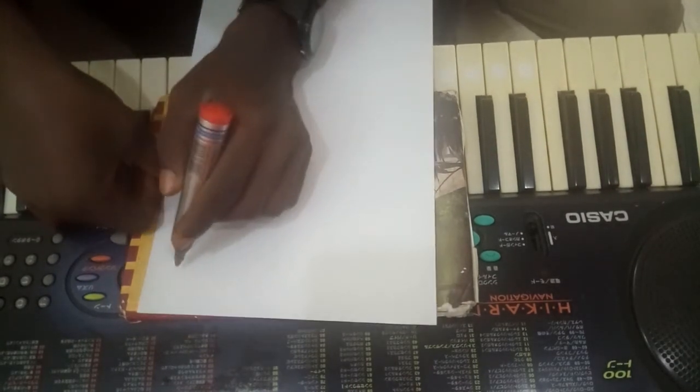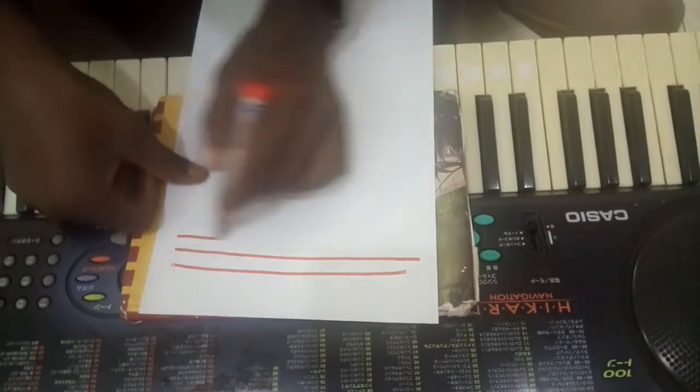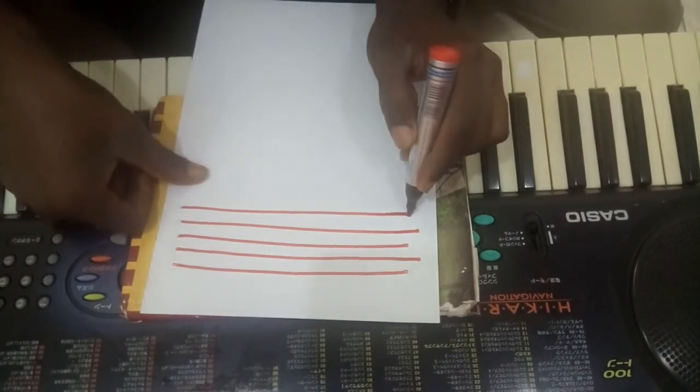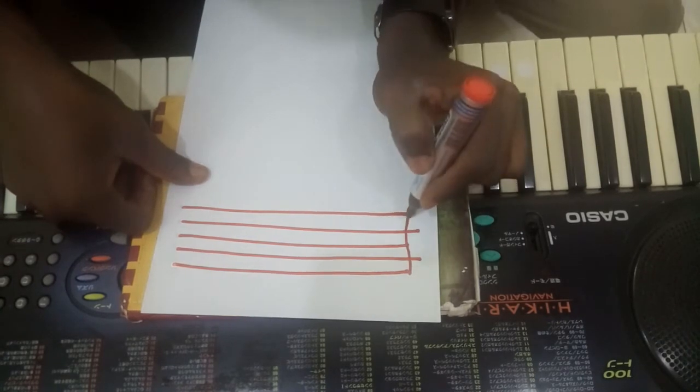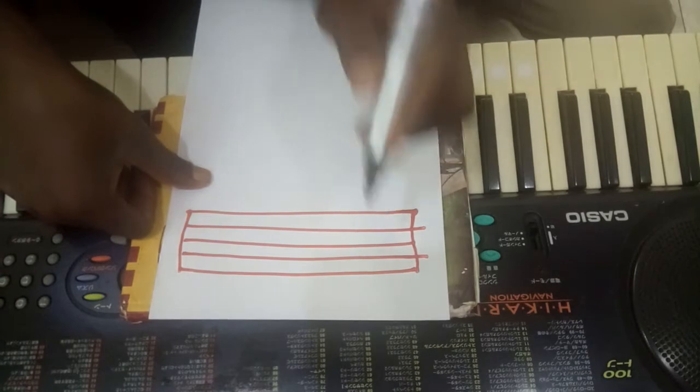Remember this is your treble clef, your line 1, line 2, line 3, line 4, and line 5. Use your stave. I want to draw my treble clef and indicate my C on it.